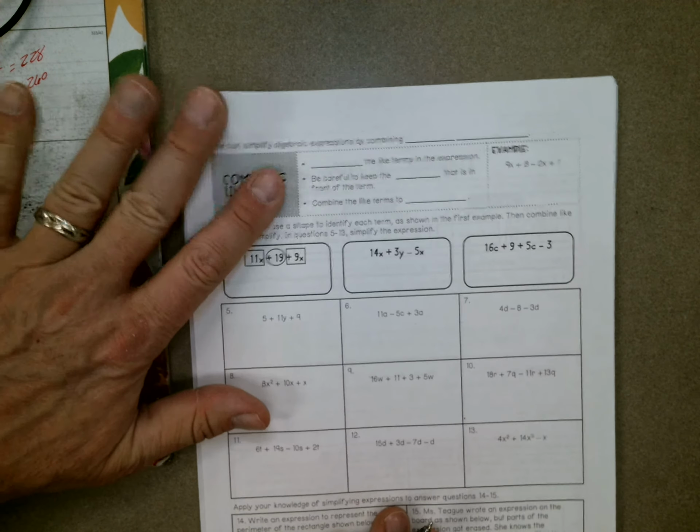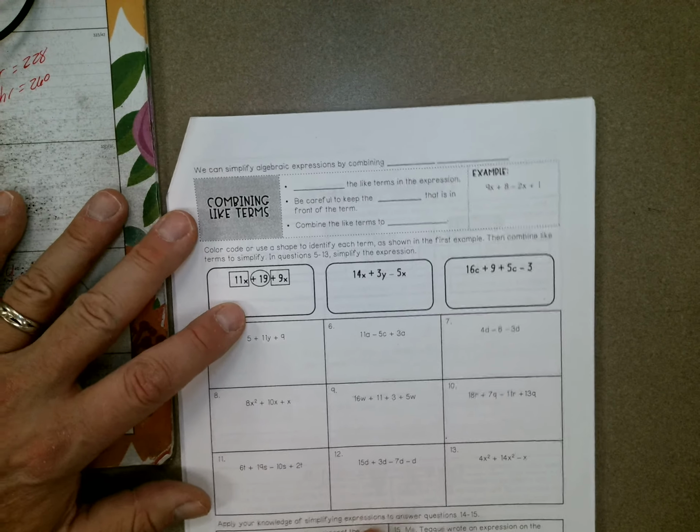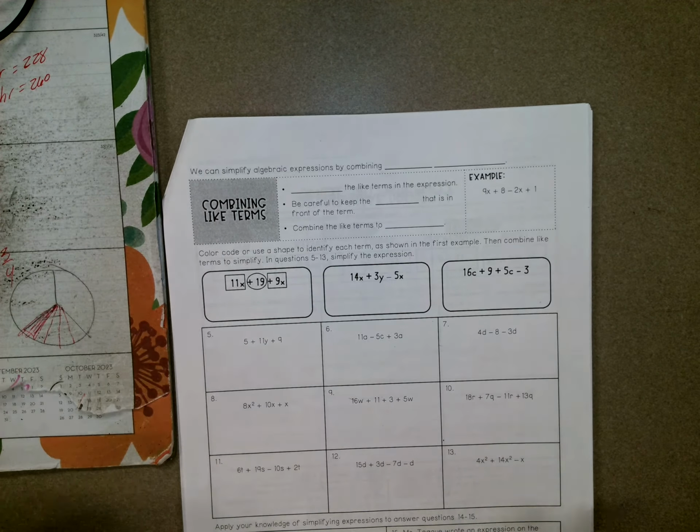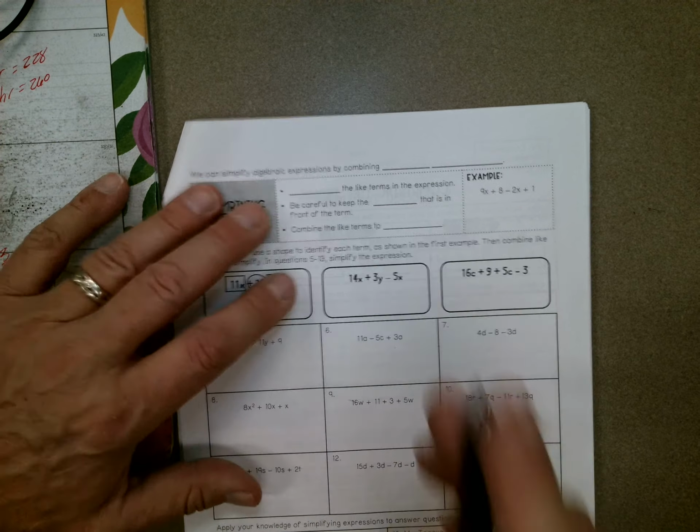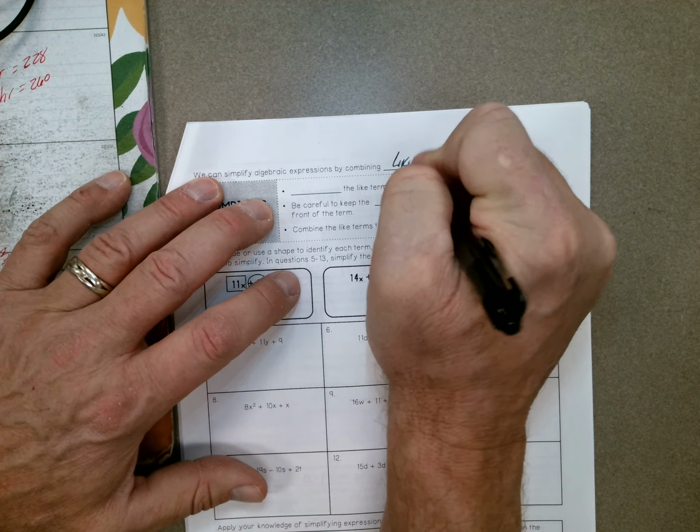On the next page, we have some more vocabulary. We can simplify algebraic expressions by combining like terms, more of the same.